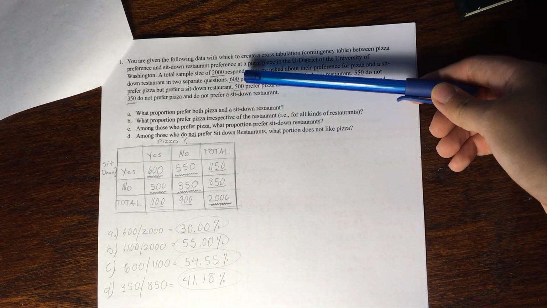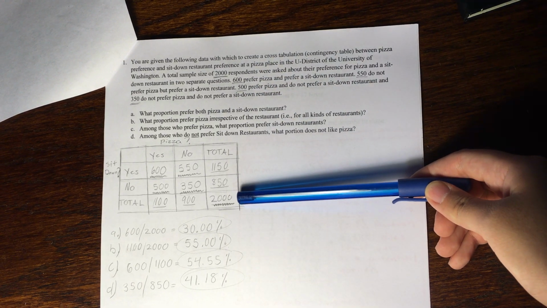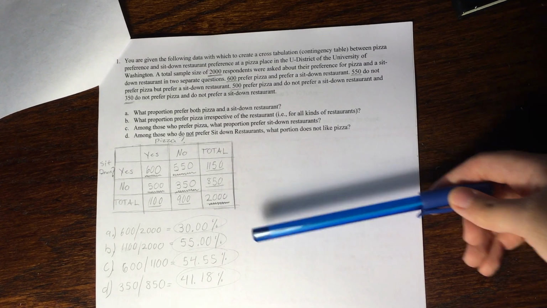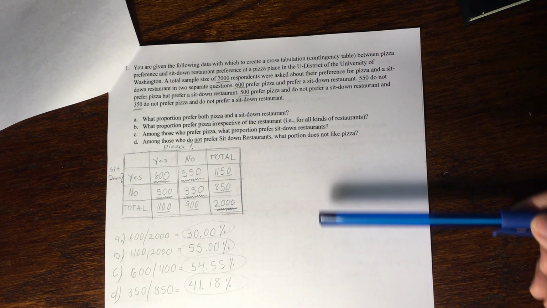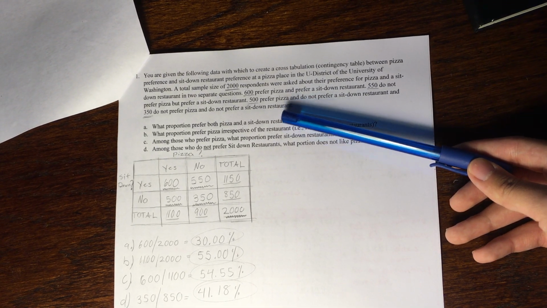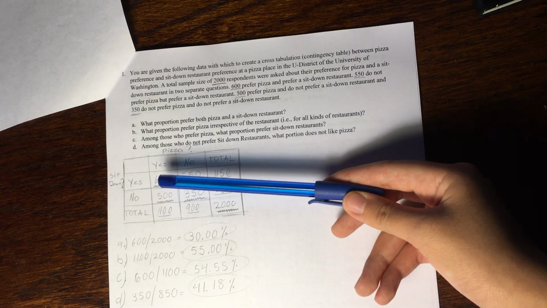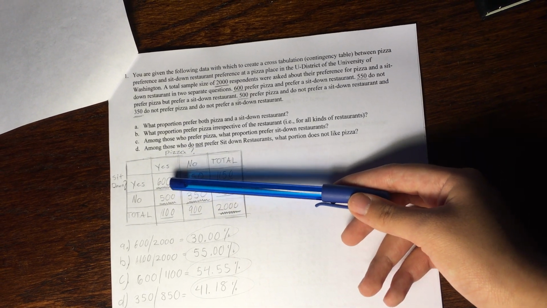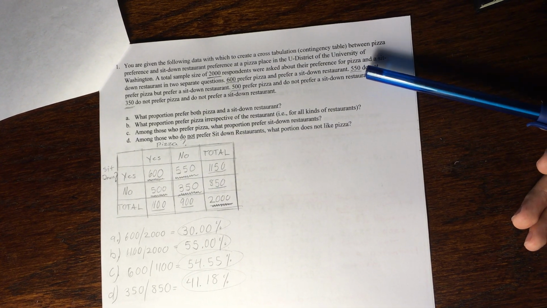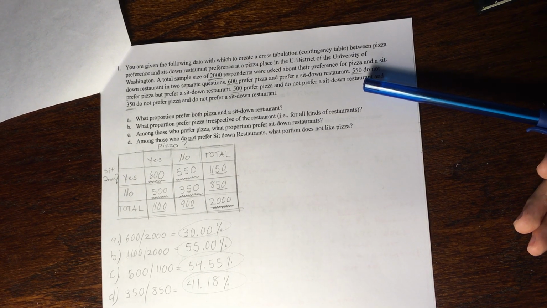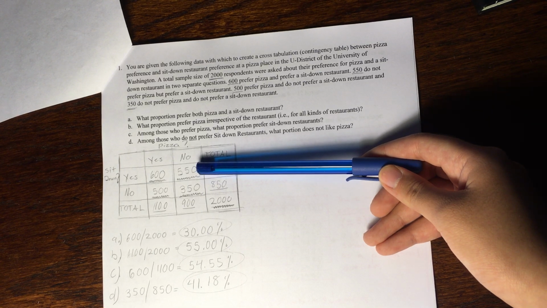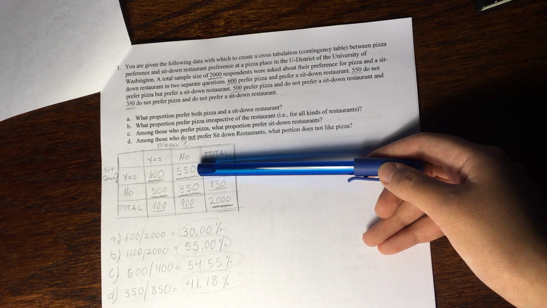I noticed that there were 2,000 respondents, so I knew that this would be the total amount of people who responded to the survey. I also noticed that 600 people prefer pizza and prefer a sit-down restaurant. So here I filled in yes for pizza and yes for sit-down. Here, 550 do not prefer pizza, but prefer a sit-down. And so here I wrote in 550 for no for pizza, yes for sit-down.